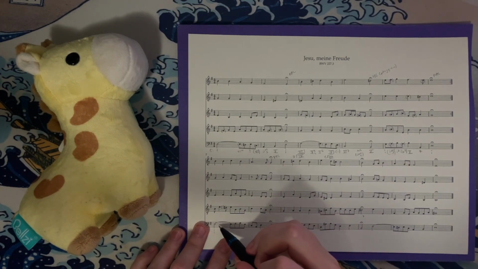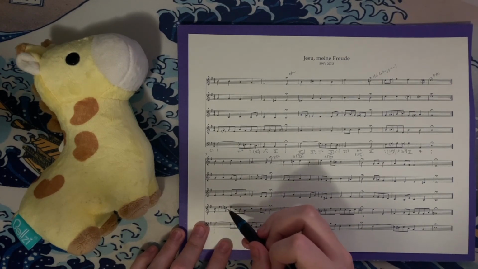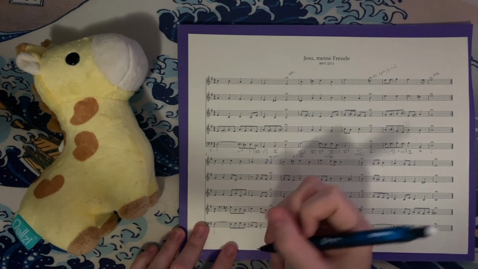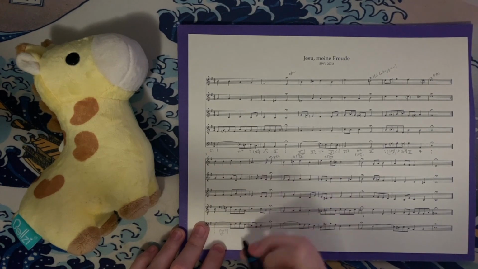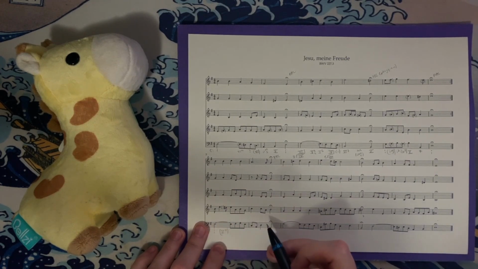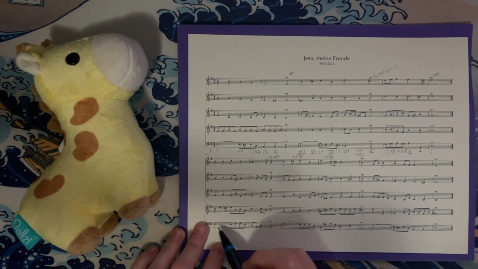But the E, which we would expect, D sharp, F sharp, A, and B, yeah, this is a 5/7 chord of some sort, but it is happening over an E pedal. And we would expect this E maybe to go down to D sharp, but the E goes back up to G instead.